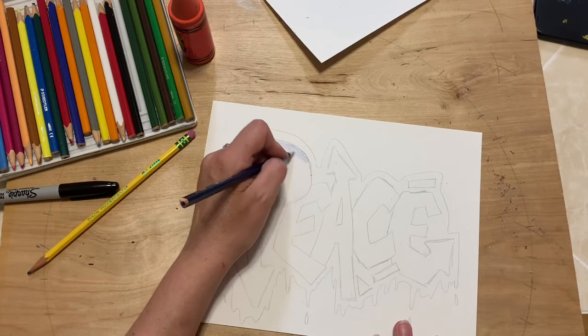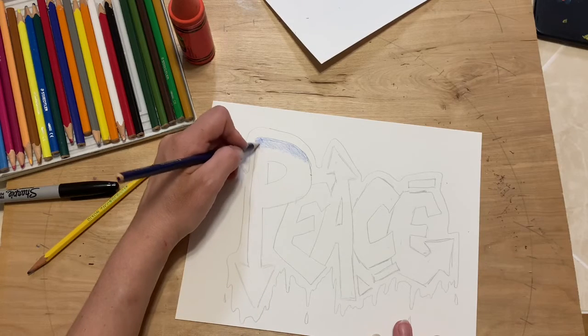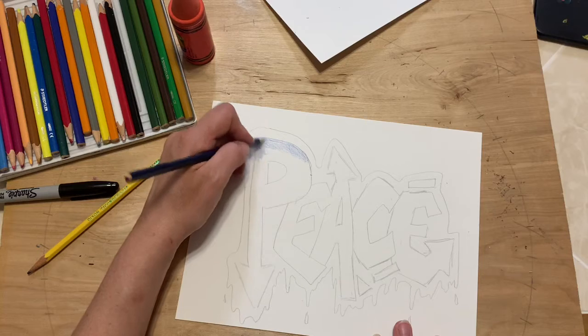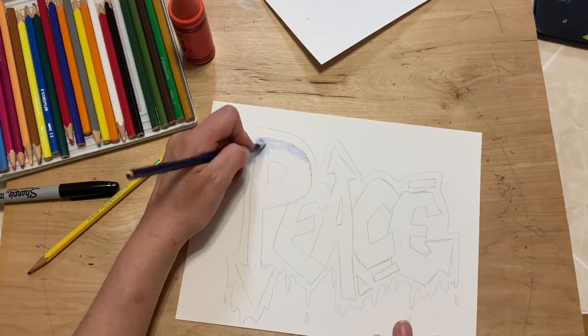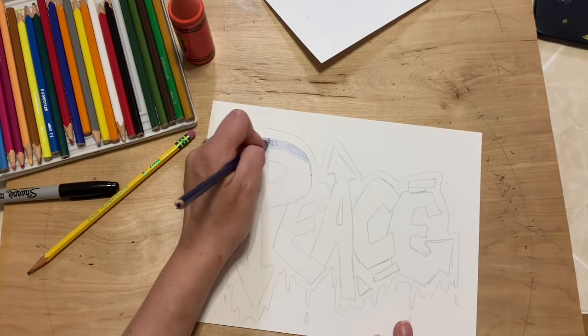You don't really want to push so that you see some of these marks, and a lot of times you can make that go away by just using steady pressure.